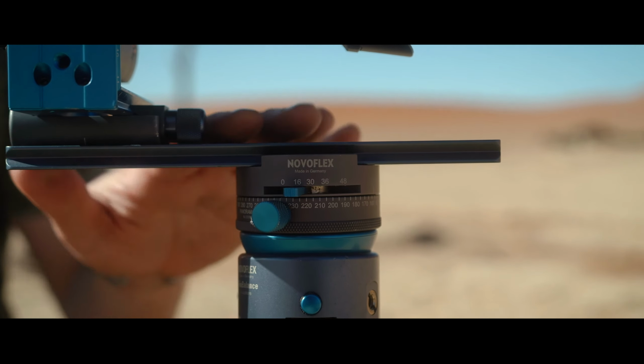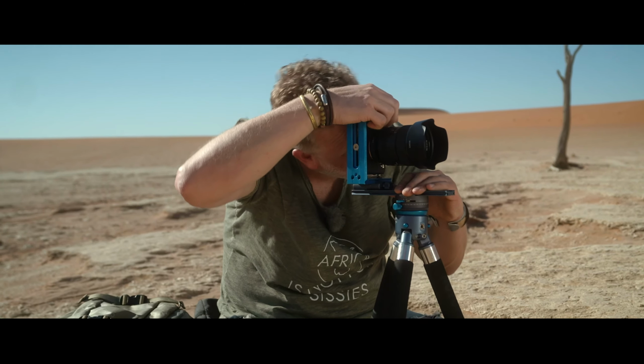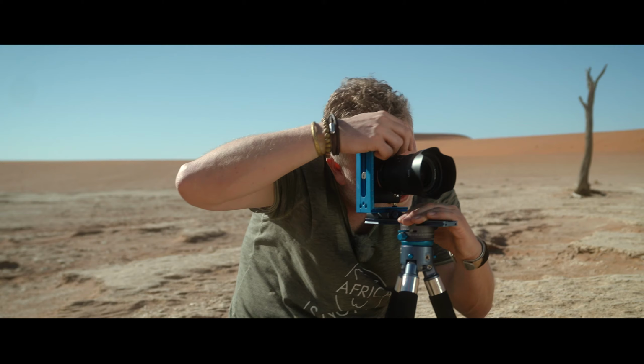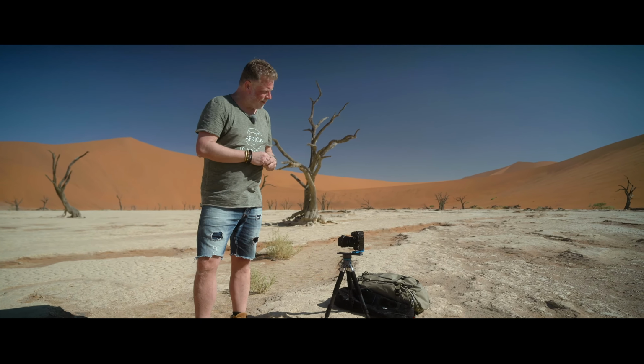I can check it out beforehand. There are also tables on Novaflex's website where you can look up at which focal length I have to take which angle. This also makes processing in the software much easier later.